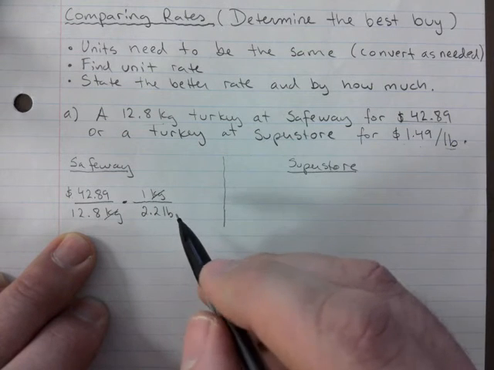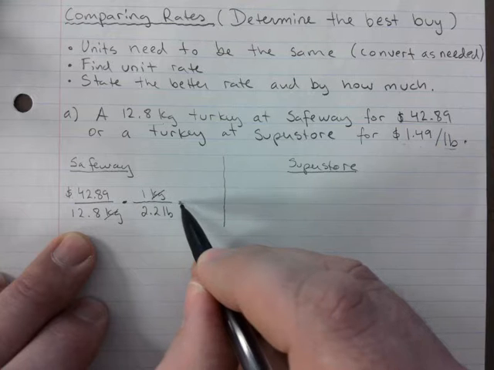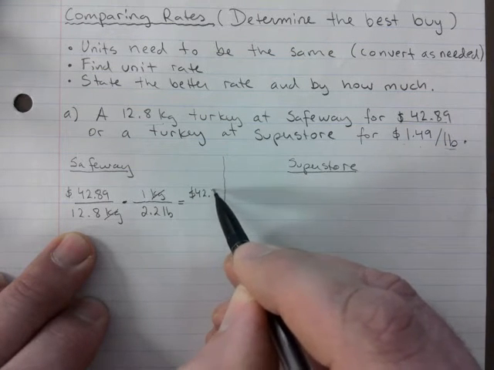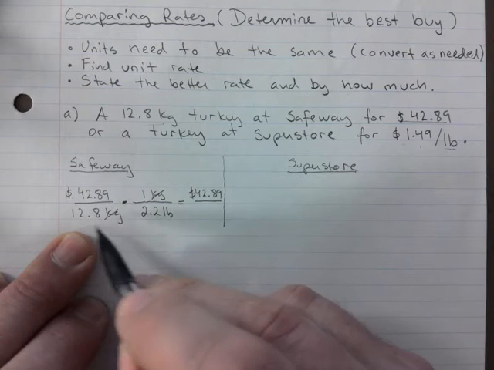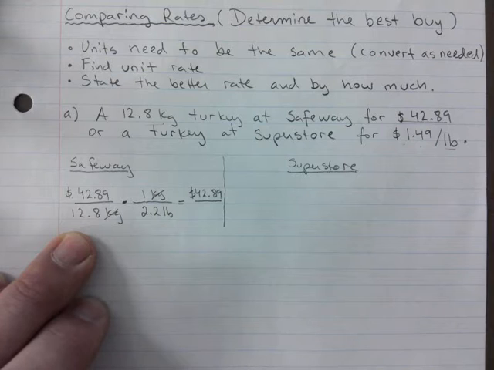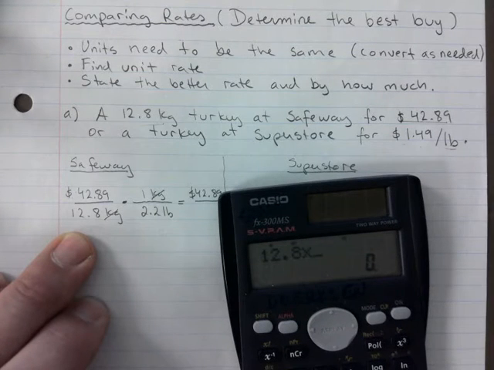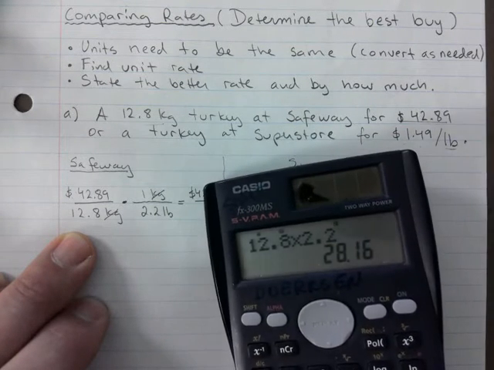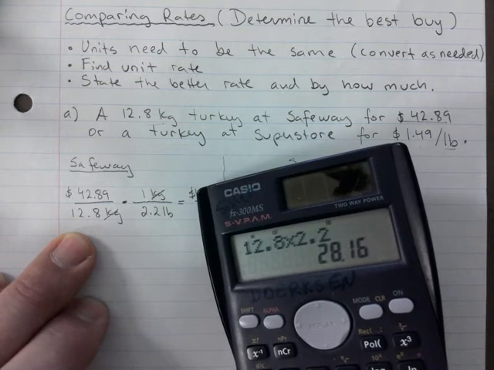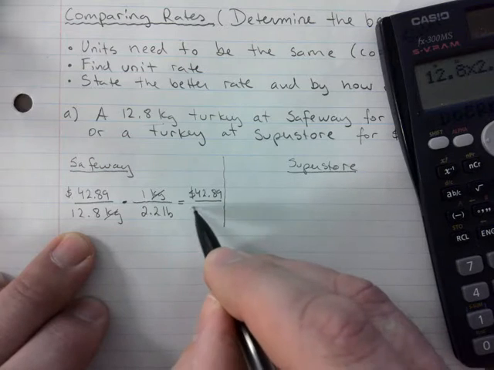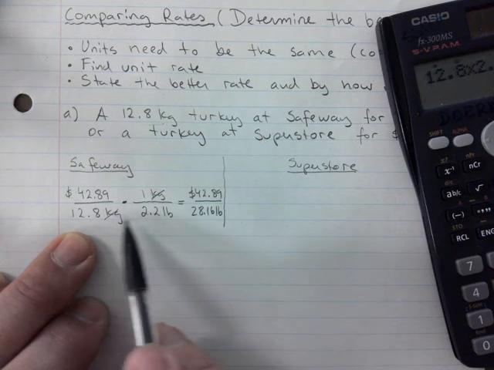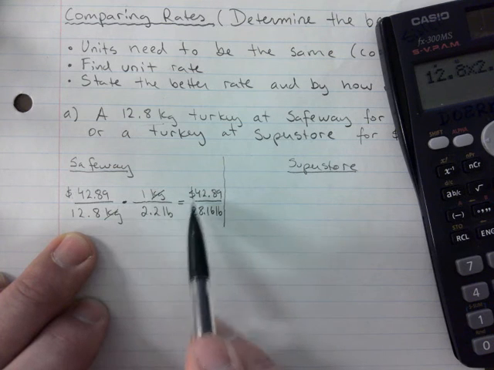And that will get me, if I multiply this out, I still have 42.89 over, and I multiply these two, it's 28.16 exactly. So I'm not losing any rounding, right? I'm not even going to have to worry about rounding. So it's 28.16 pounds. Because remember, pounds are left in the denominator, dollars in the numerator.